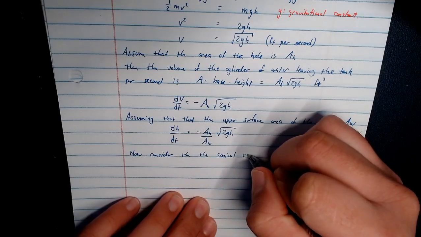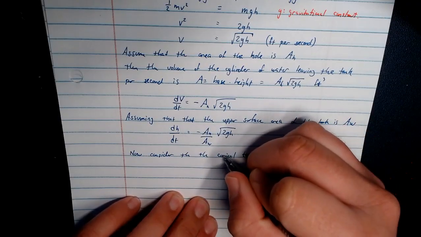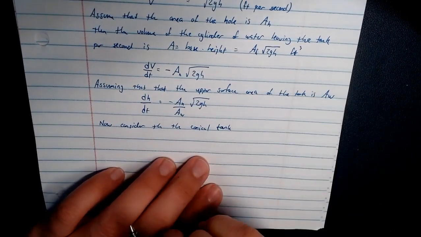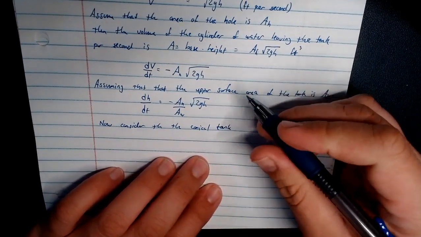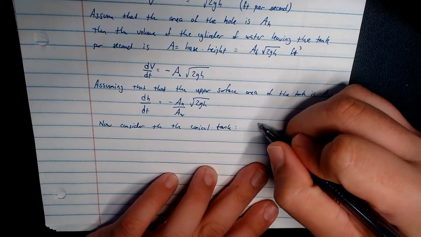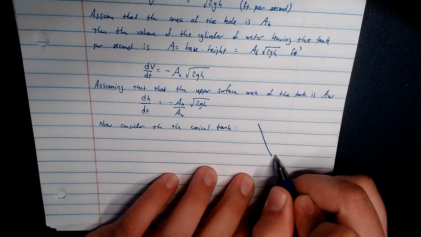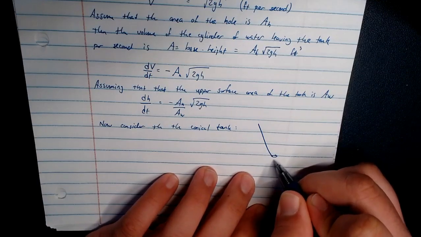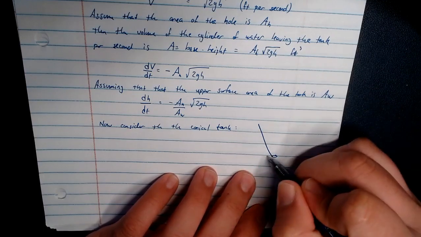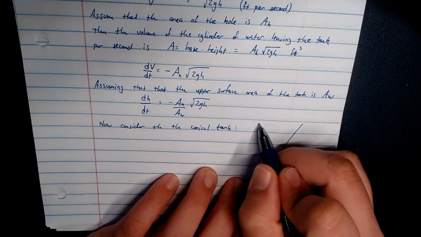It'd be interesting to have a conical tank, and here I'm going to just draw this out. It's going to look like this. I'm going to have a cone, which isn't going to go all the way to a perfect tip here. It's going to stop at a little circle because that's where the water is going to come out. So it's a cone, but I've cut off the tip. Okay, so I've got a cone.